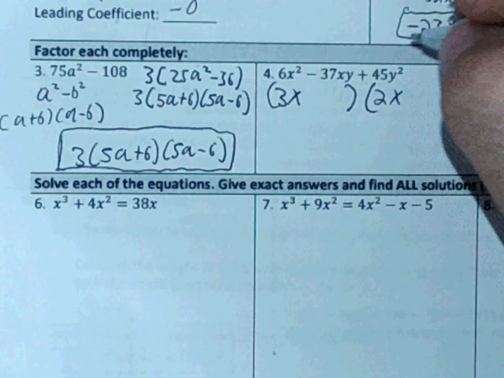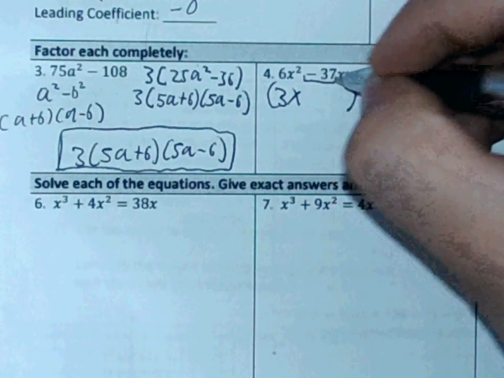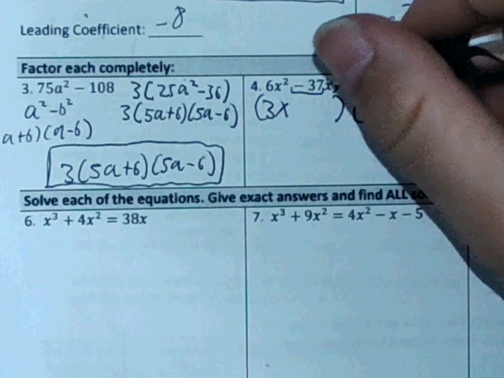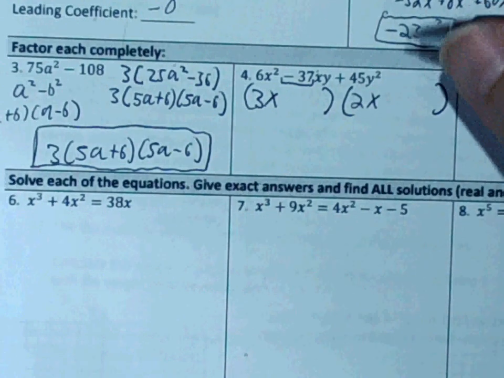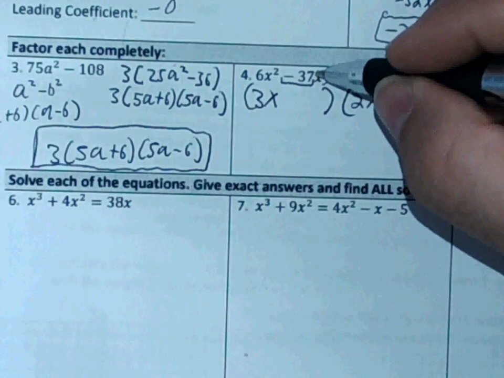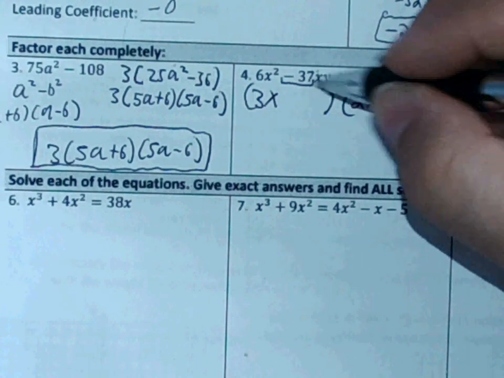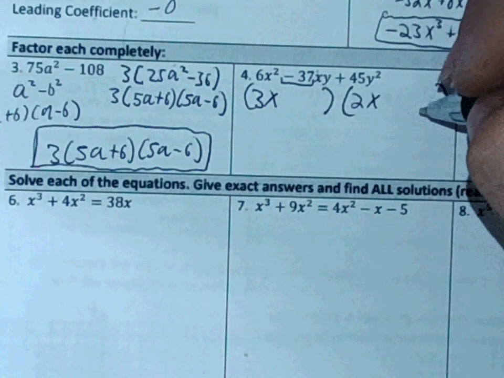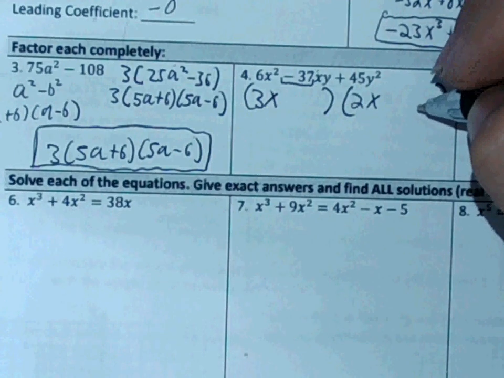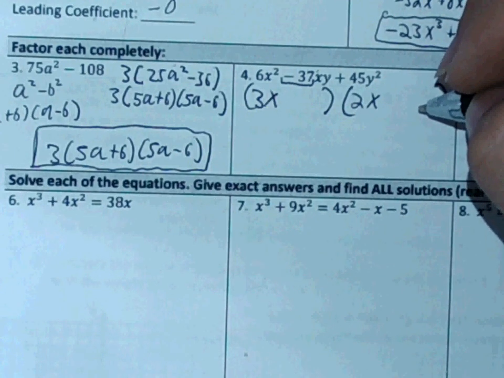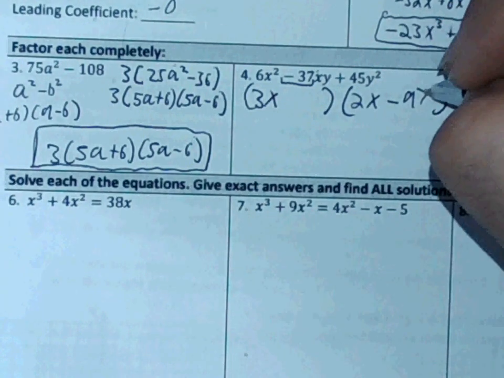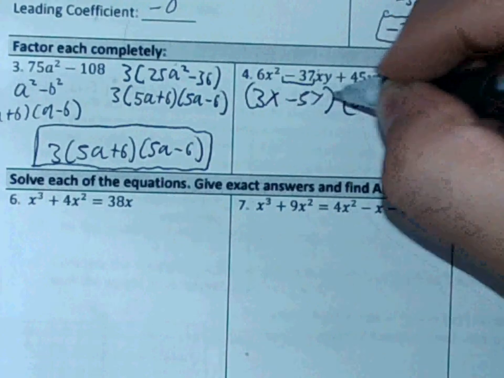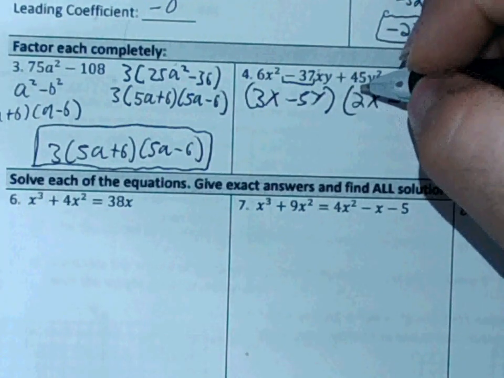I also want to note that negative 37 is negative, so in order to make that middle term work, I'm probably going to need two negative numbers, because that way the two negative numbers would add up to negative 37, since these two numbers need to be multiplied by 2 and 3 respectively and add to 37. So if we do 2x minus 9y and 3x minus 5y, that should be the factored form, but let's double check.